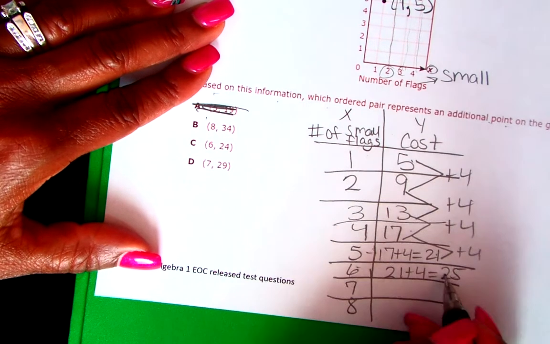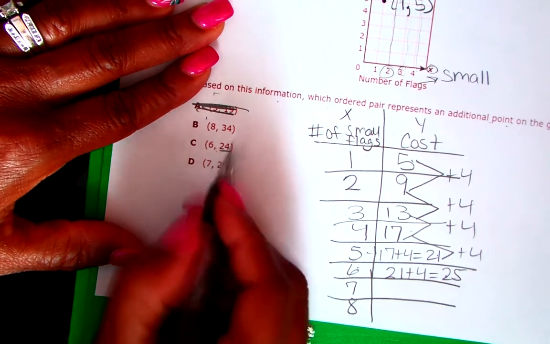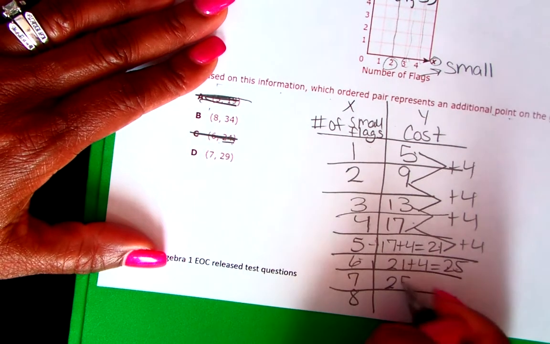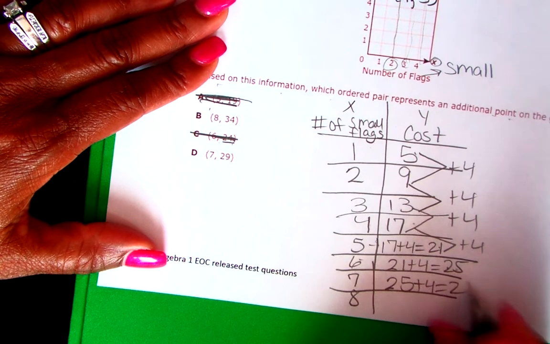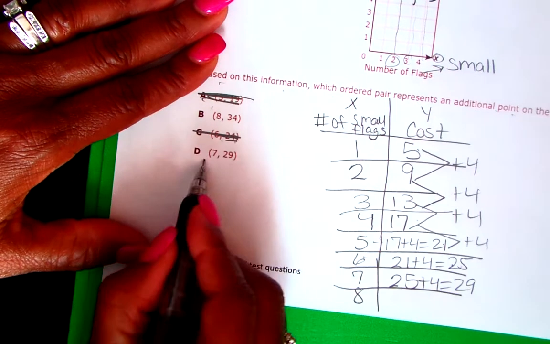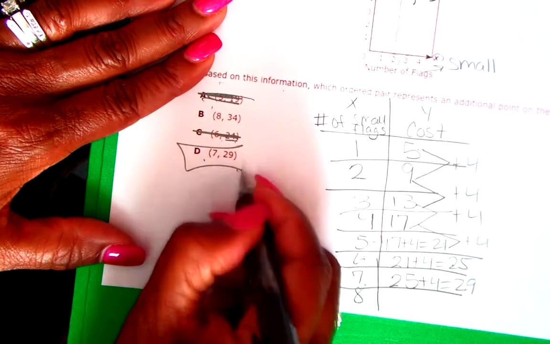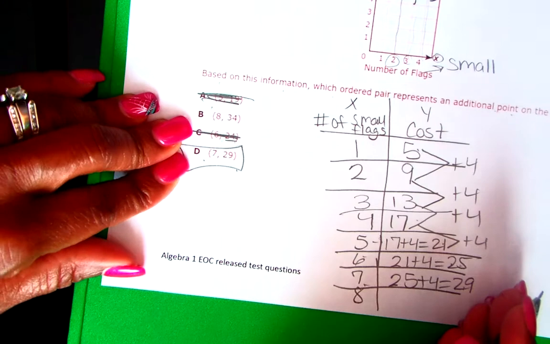So 6 and 25. They say 6 and 24. That didn't work. So here, 25 plus 4. That's 29. 7 and 29. This right here is my solution to the question they asked me.